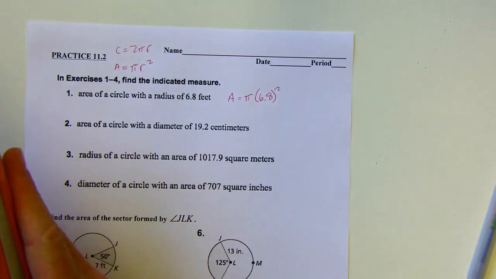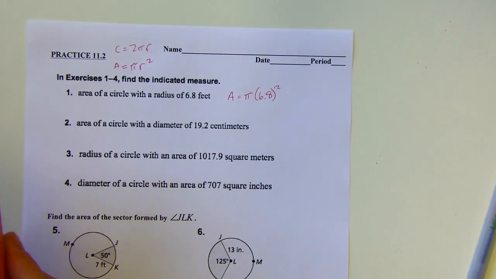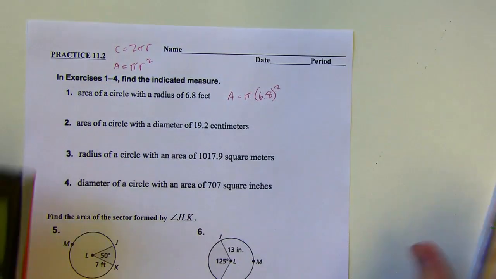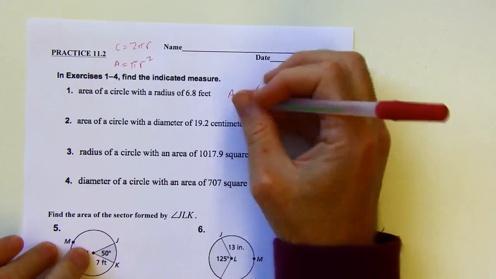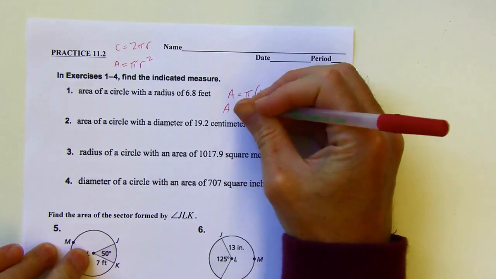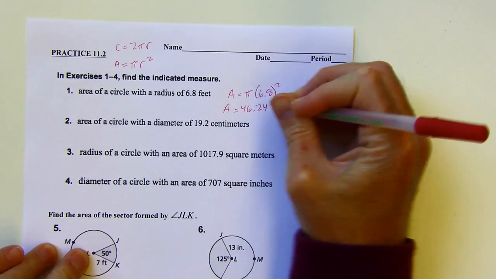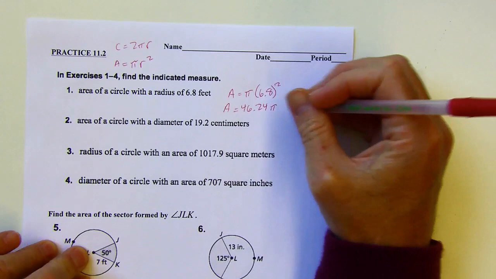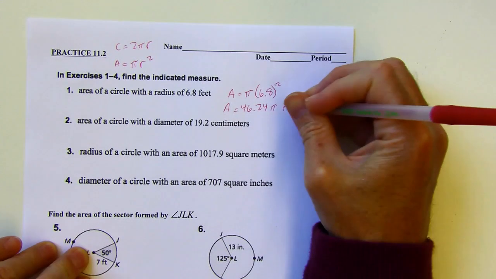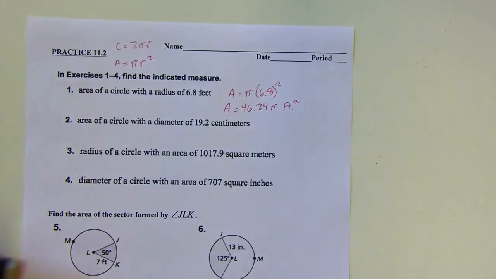I'm going to square 6.8 on my calculator. And that's 46.24. So you could call this 46.24 pi square feet, so that's the exact answer.